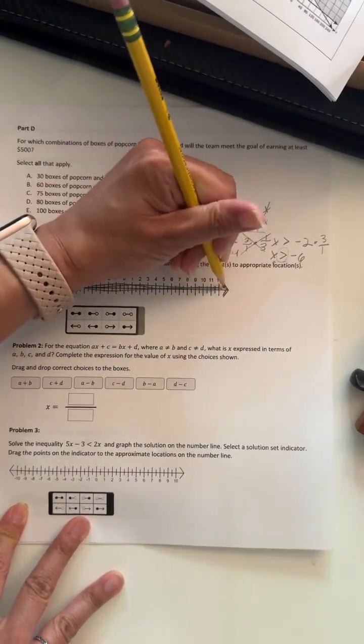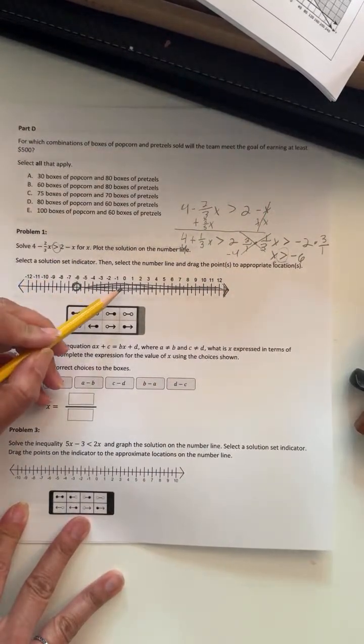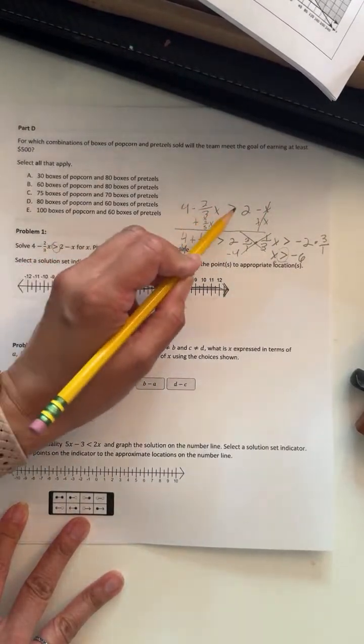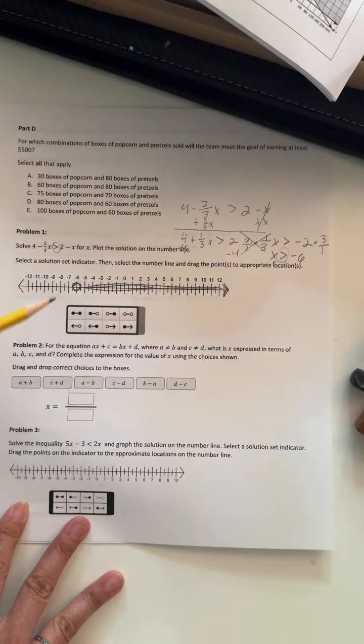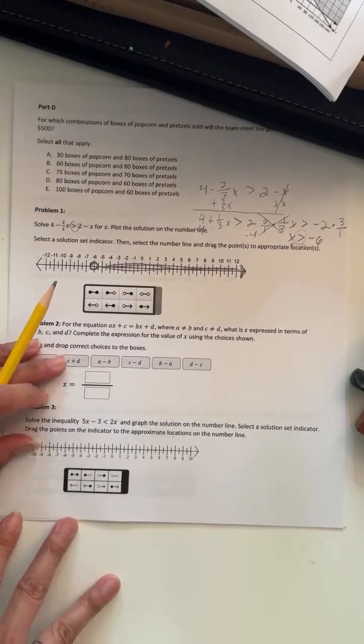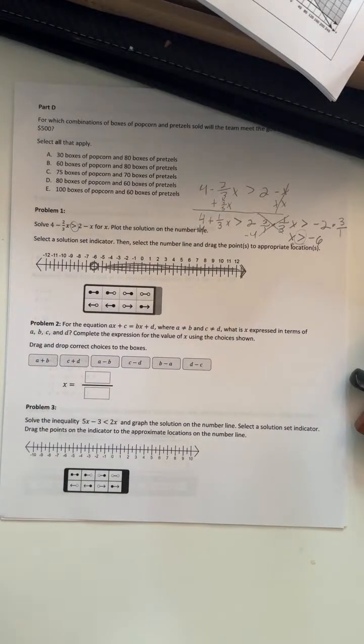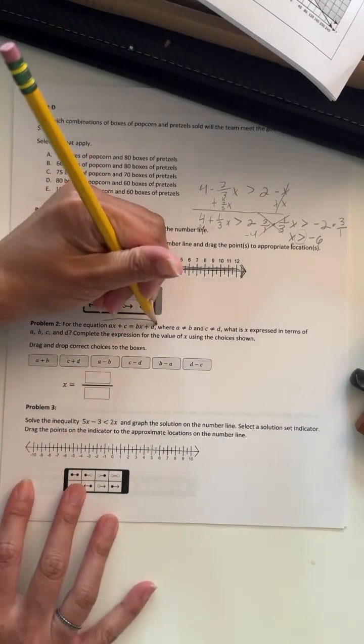Now on the test, if you're not sure, you can always take a point and plug it into the equation and see if it works. If it works, you know you went the right way. If it doesn't work, then you went the wrong way. Okay? All right, problem 2 has this equation here.